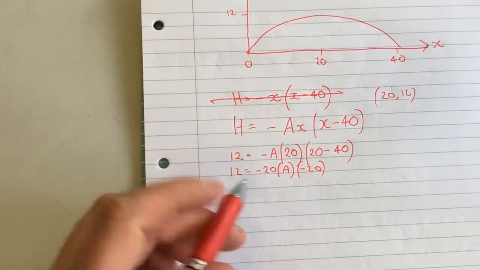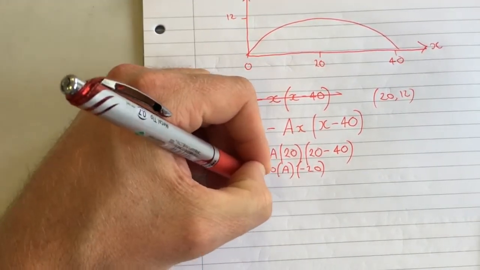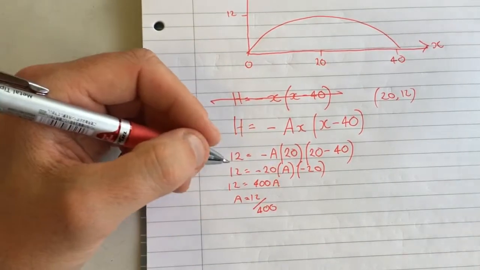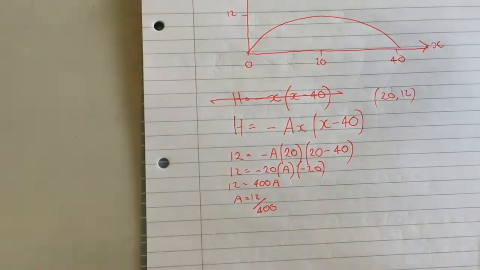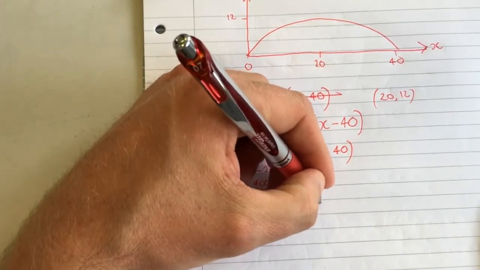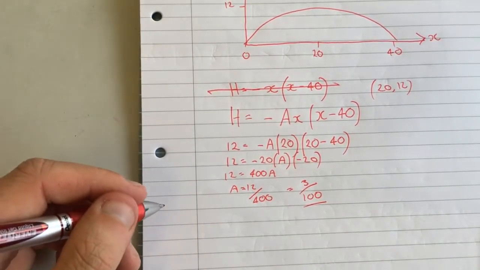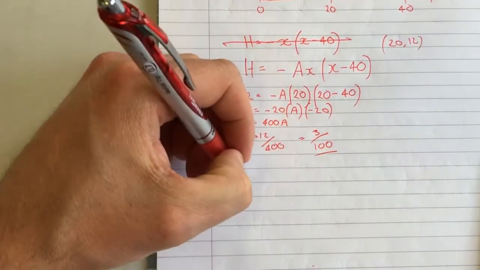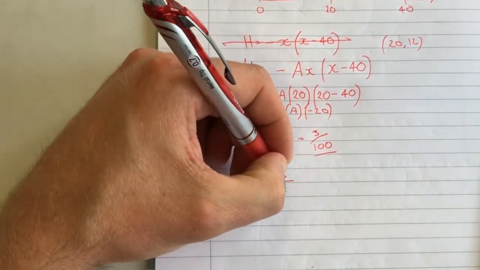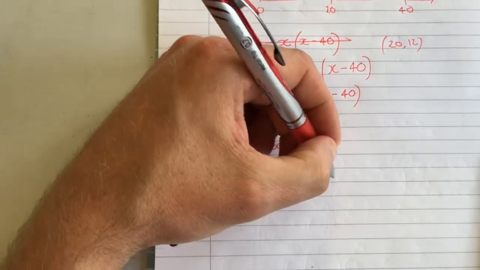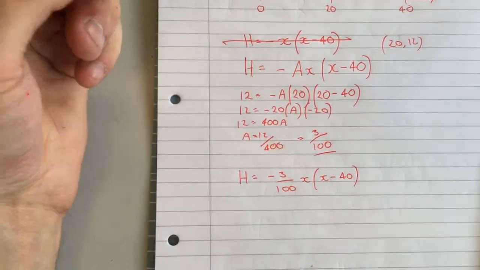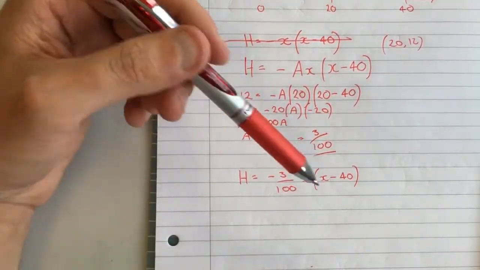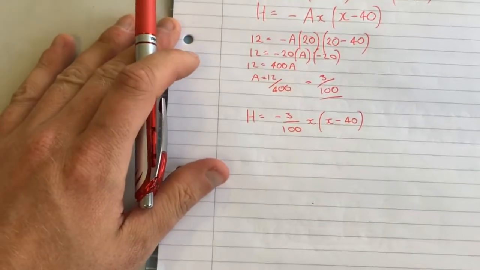So we're going to get a equals 12 over 400, which is 3 over 100. So our height equation becomes h equals minus 3 over 100 x take 40. Or you might have put this minus inside and got 3 over 100x, 40 minus x. Same thing though.